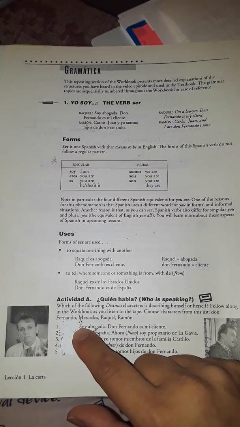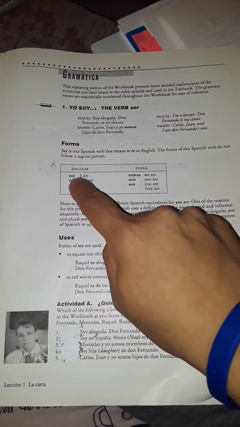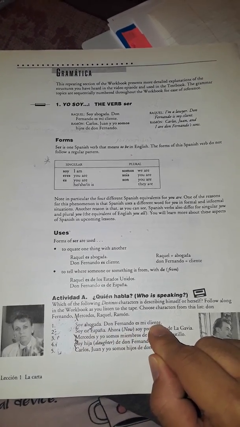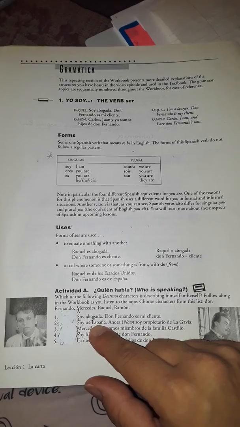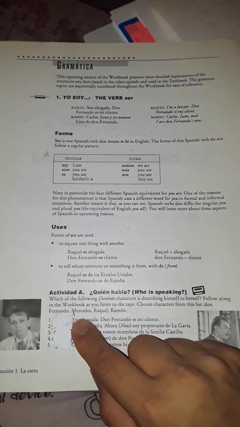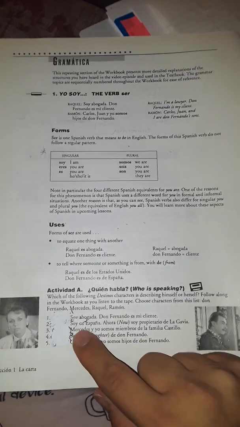Number 1 says, soy abogada. Don Fernando es mi cliente. So they're asking you, pick from these names who this person is declaring they are. Number 2 says, soy de España. Ahora means now. Soy propietario de la Gavia. Who's saying that? Out of these 4 people they gave you.